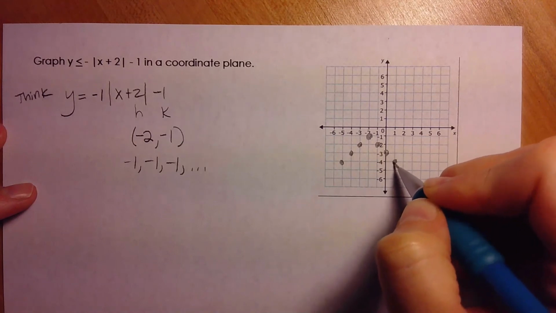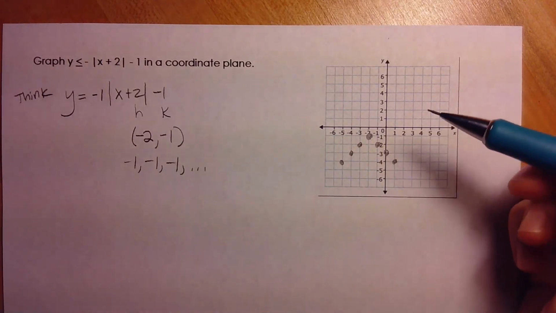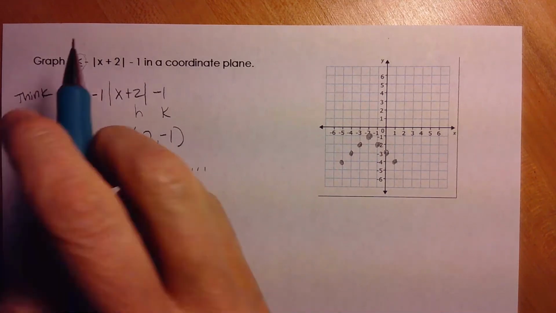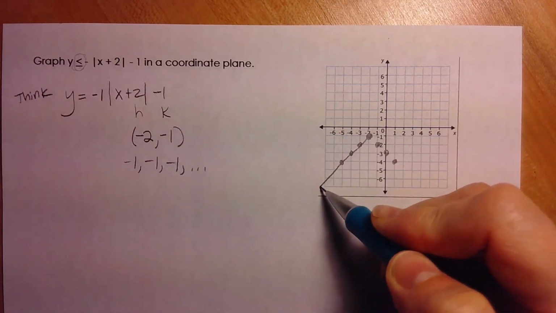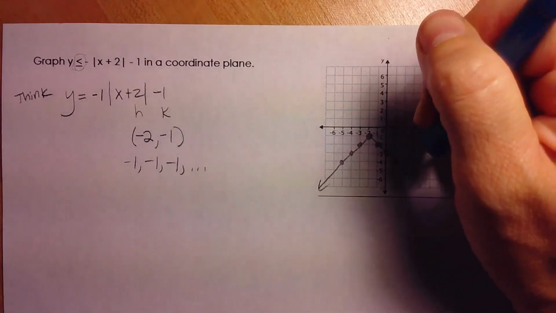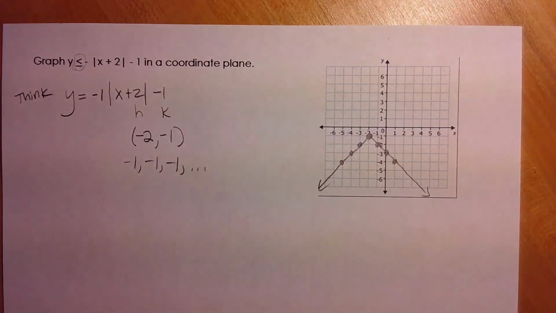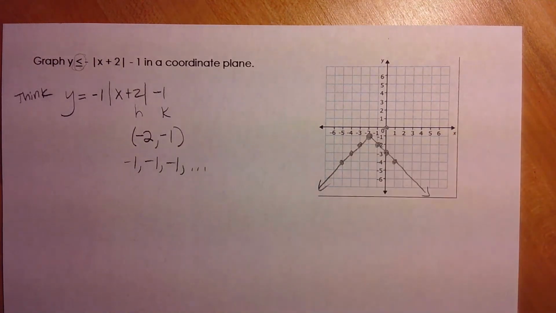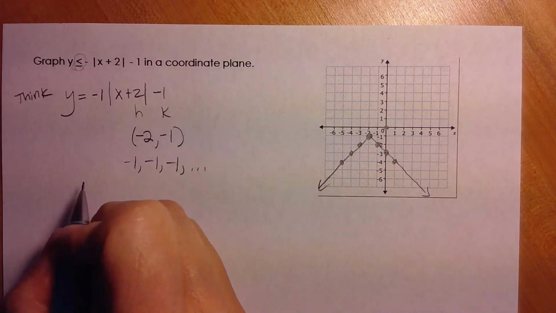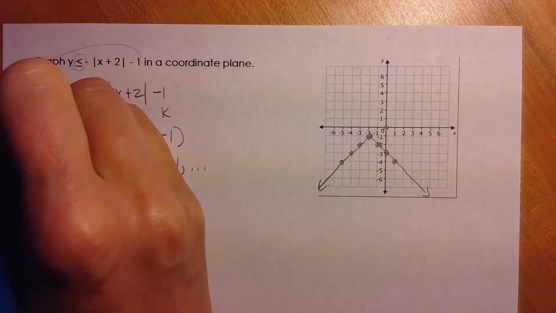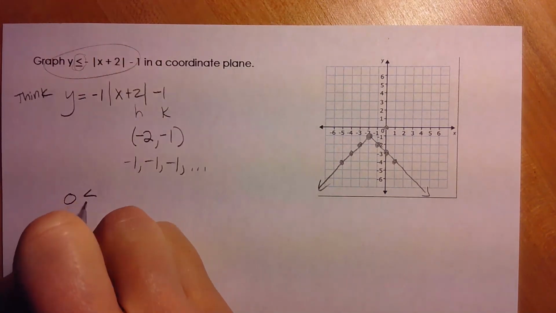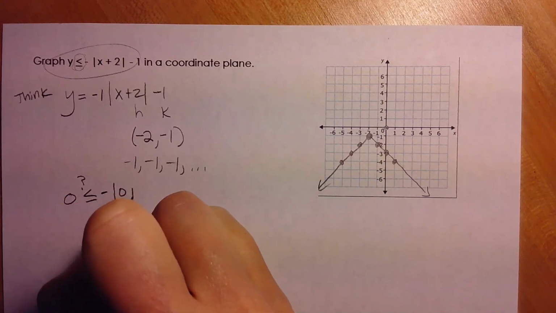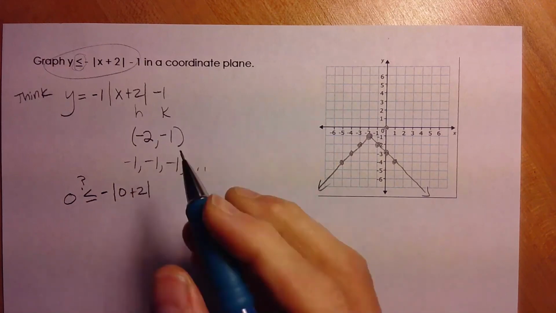Okay, so now to get it on the paper, we have to consider solid line or dashed line. So we go back up to that symbol, and since it's got the equal to on it, we'll go ahead and make a solid line. And now we're just going to pick a value to test. All right, let's test 0, 0. Okay, so I'm going to plug it in. I'm going back up to the original. So is 0 less than or equal to negative absolute value of 0 plus 2, minus 1?